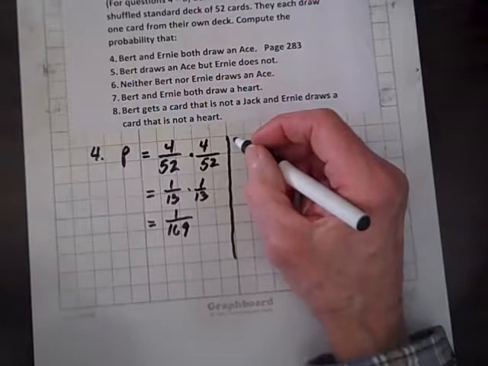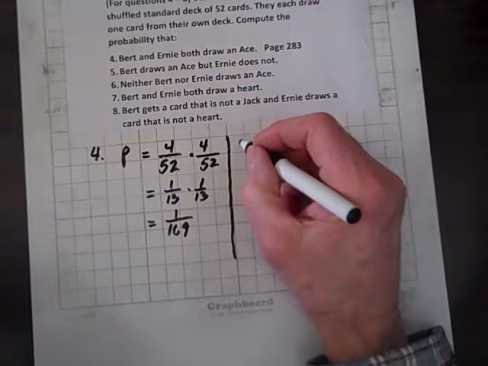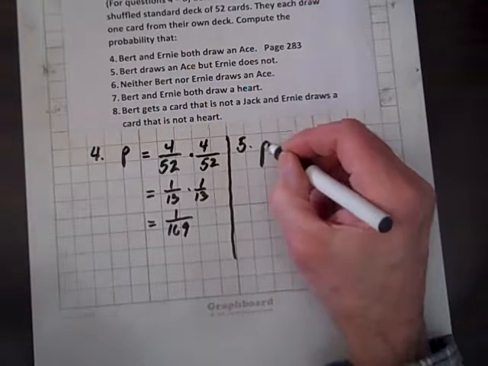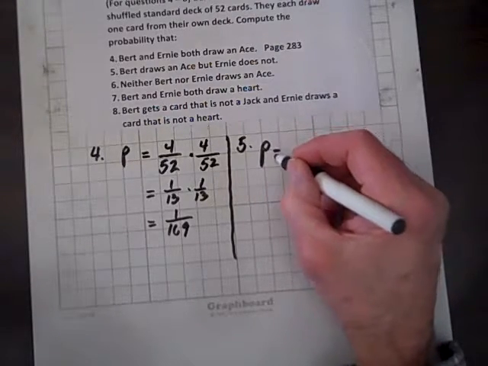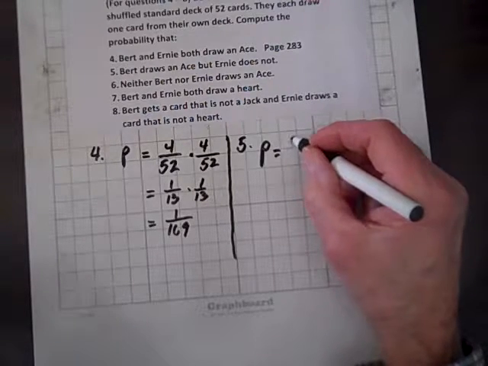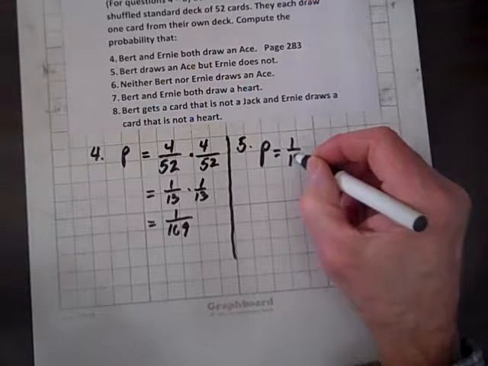Now, number 5, Bert draws an ace. So the probability that Bert draws an ace is 1 over 13.